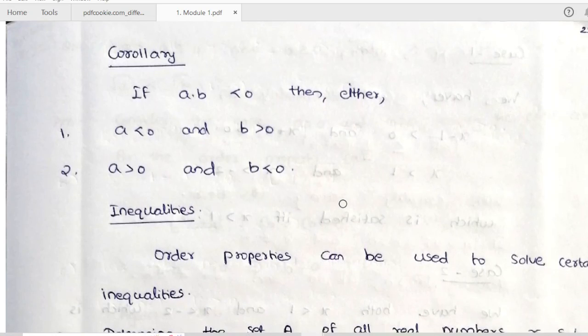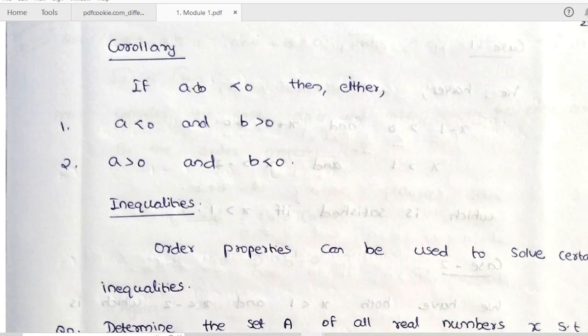So next we are having a corollary. If A dot B is less than 0, then either A less than 0 and B greater than 0, or A greater than 0 and B less than 0. We can prove this just like we proved the previous one.